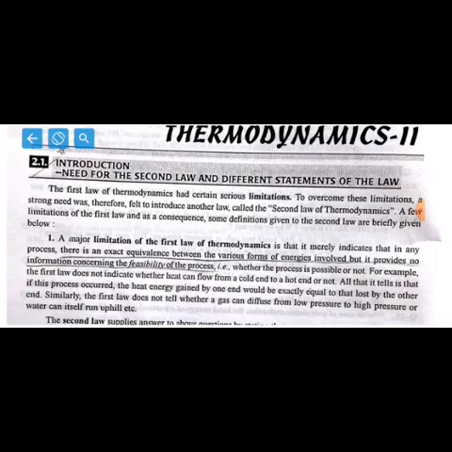below. First, a major limitation of the first law of thermodynamics is that it may really indicate that in any process there is an exact equivalence between the various forms of energy involved, but it provides no information concerning the feasibility of the process, that is, whether the process is possible or not. For example, the first law does not indicate whether heat can flow from a cold end to a hot end or not. All that it tells is that if this process occurred, the heat energy gained by one end would be exactly equal to that lost by the other end.